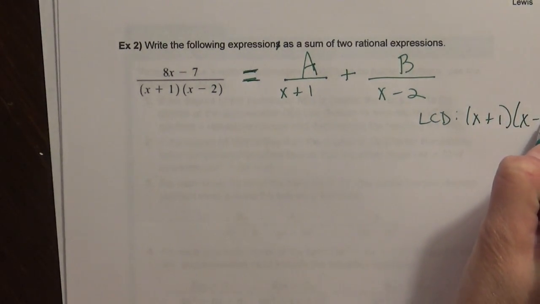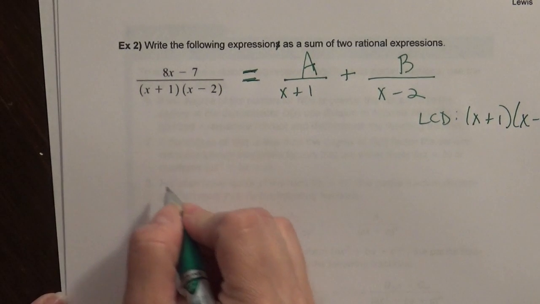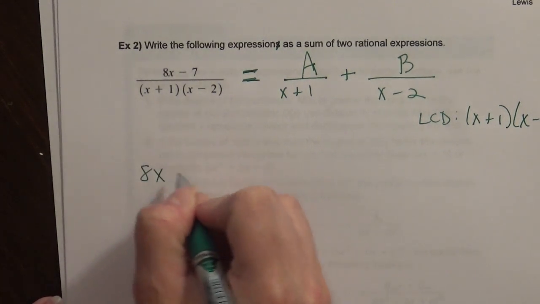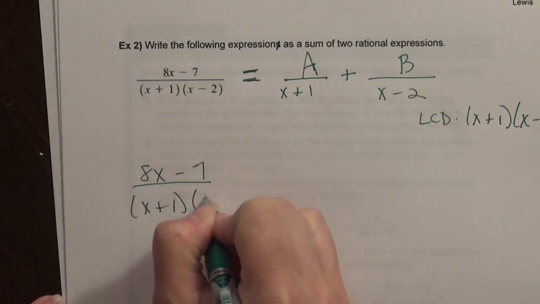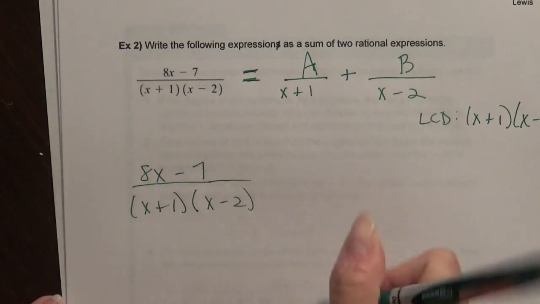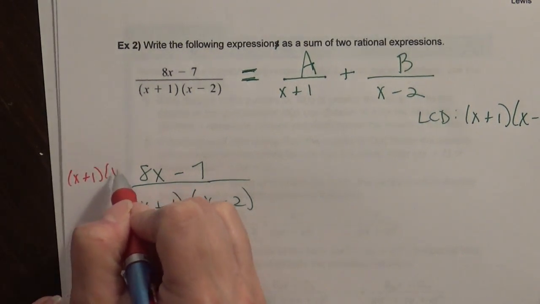I'm going to multiply both sides of my equation by the LCD. So I'm going to rewrite it with this extra step this once. I'm not going to write this every time. But I want to multiply the left side by the LCD, so x plus 1 times x minus 2.